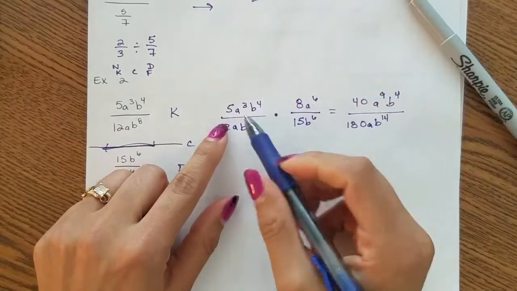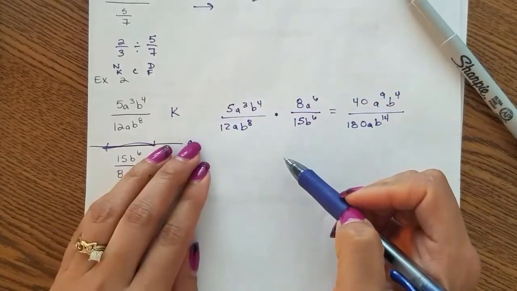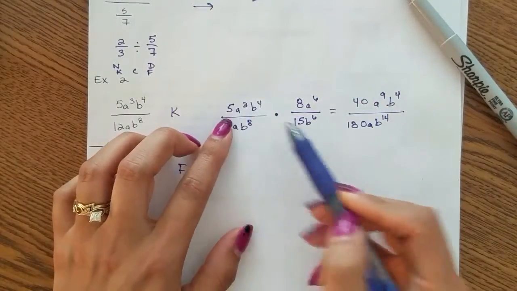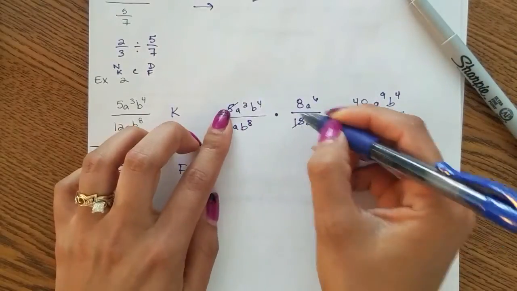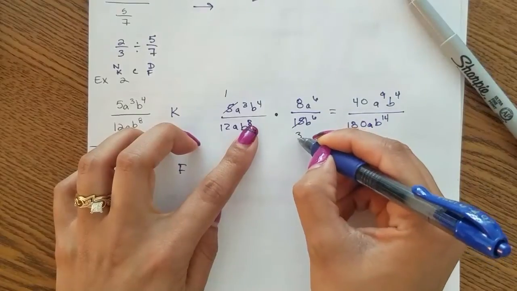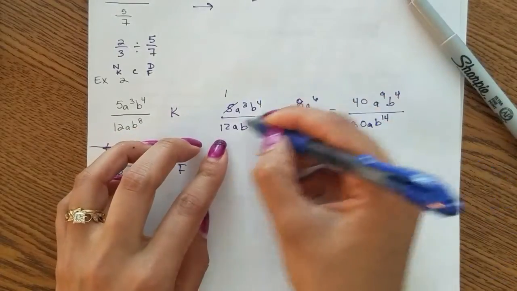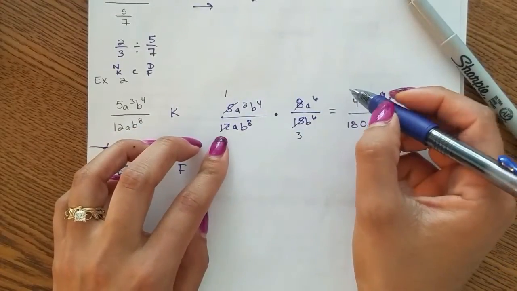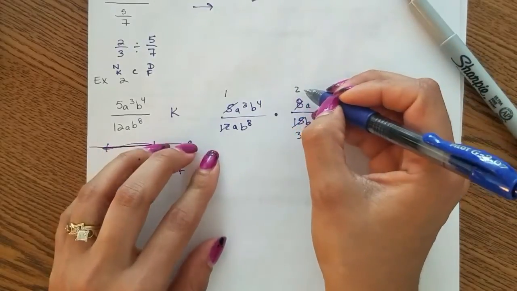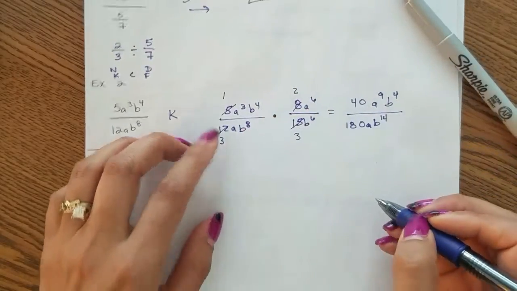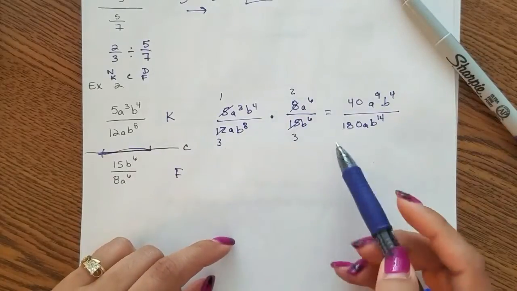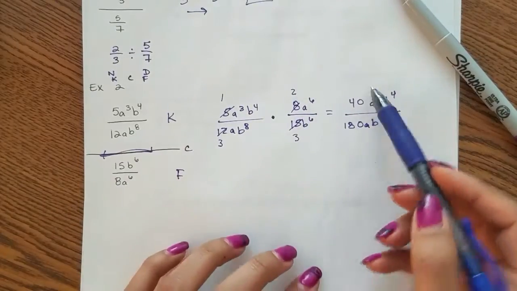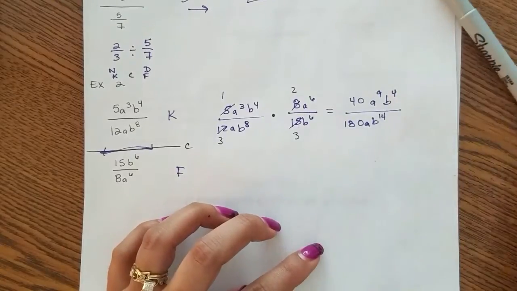So if you wanted to simplify in the beginning, this is how you would have done it. We know that 5 and 15 can both be reduced by 5, so that would make that a 1 and this a 3. We also know that 8 and 12 can be simplified by 4, which would make that a 2 and that a 3. So when you multiplied across, you would have had 1 times 2 and 3 times 3 on the bottom. Okay, so that's what we're actually going to get here when we simplify this.